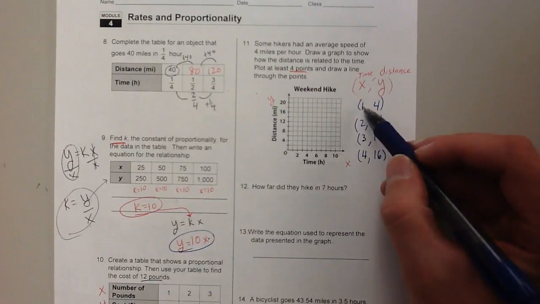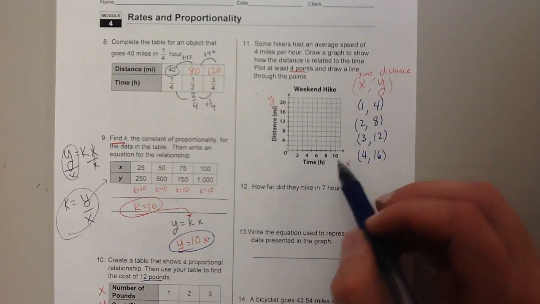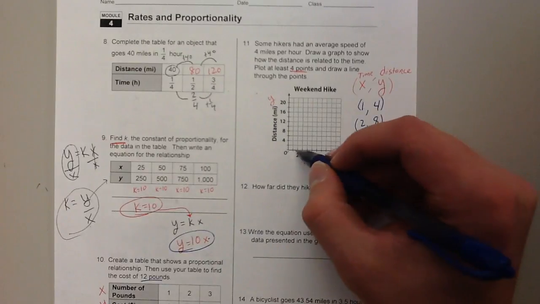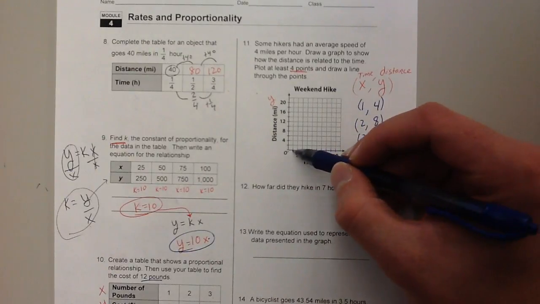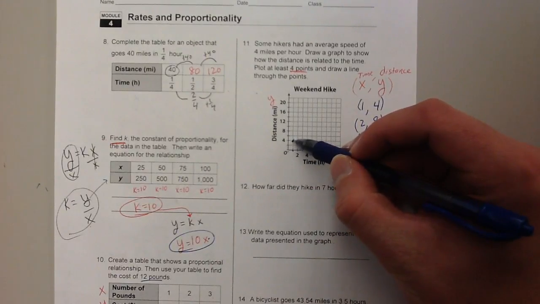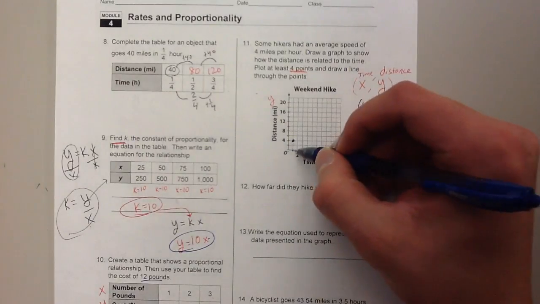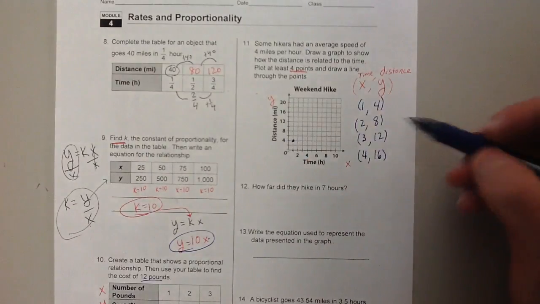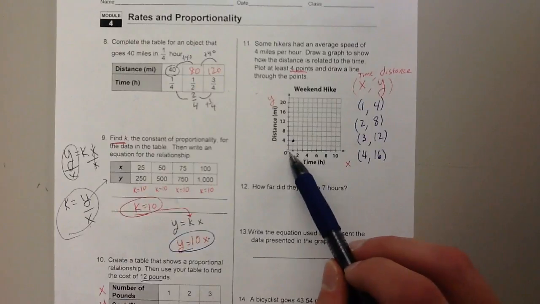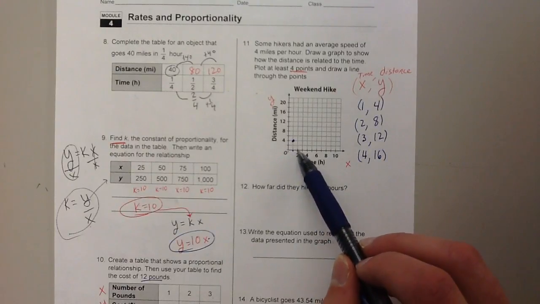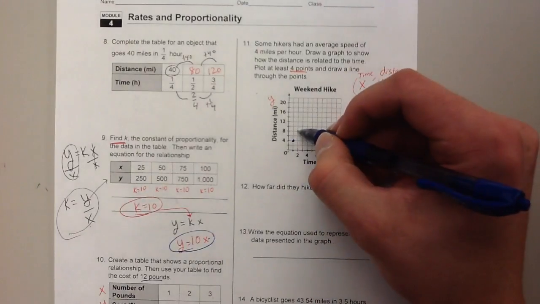Okay, so to plot them, I go to the right 1, and then up to 4. So after 1 hour, they go 4 miles. And then I go right to 2, and then up to 8.